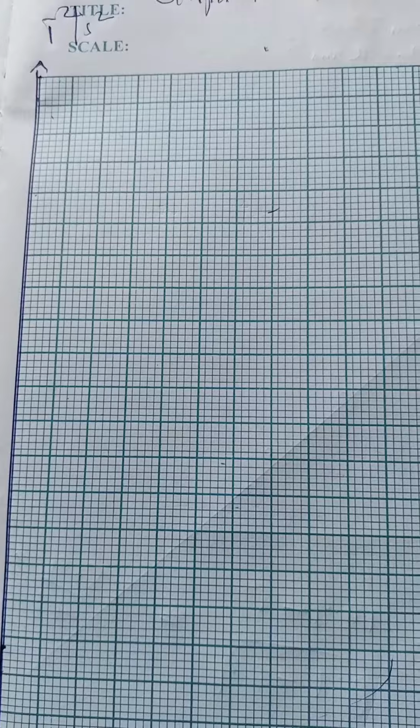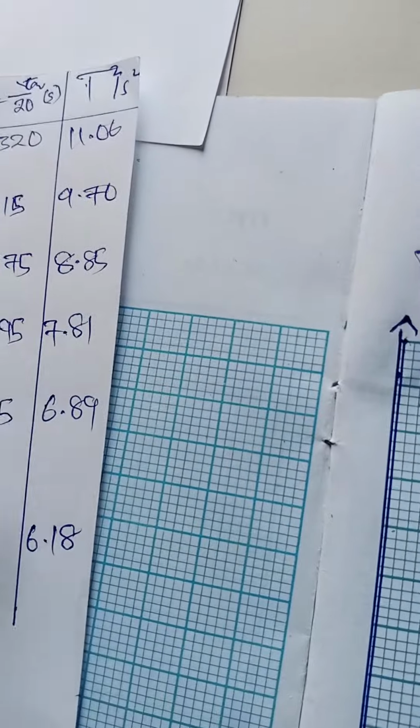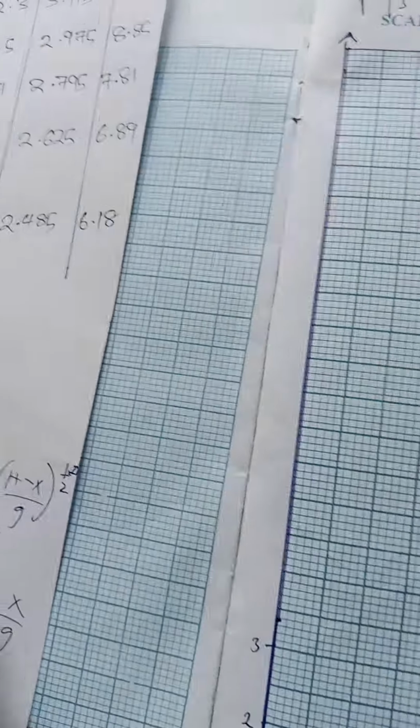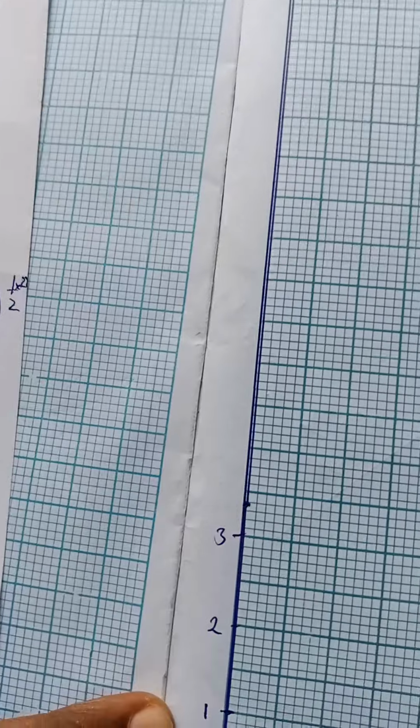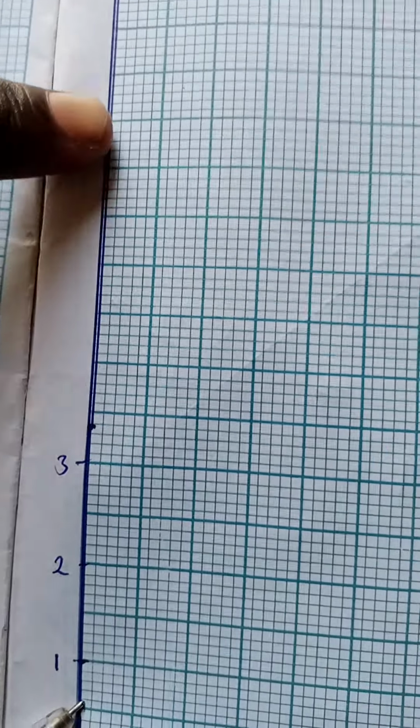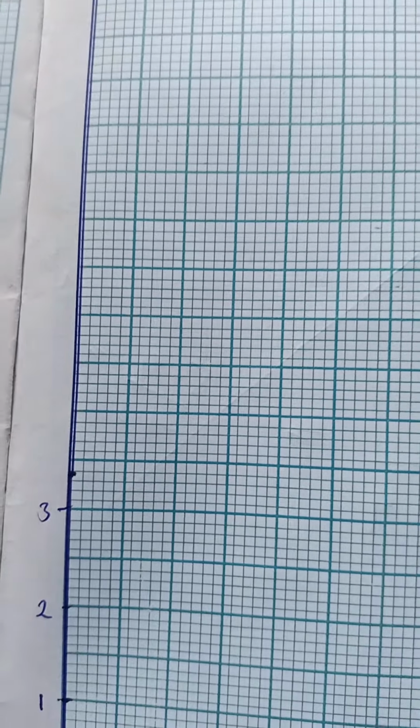If we want to get the scale on the t squared or y-axis, we check out the maximum number of points. Here, the maximum figure is 11.06 and the minimum is 6. If we count each centimeter on our graph, from here to here, we have 24 boxes. So at 12 boxes, we can repeat itself again to give 24.